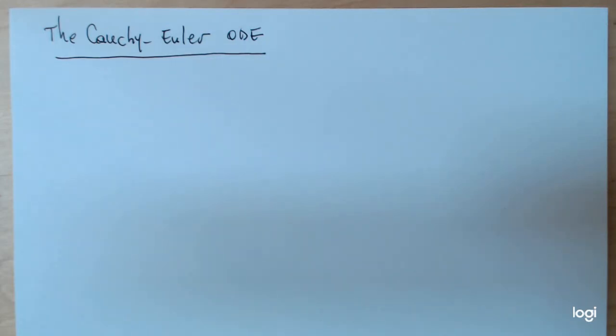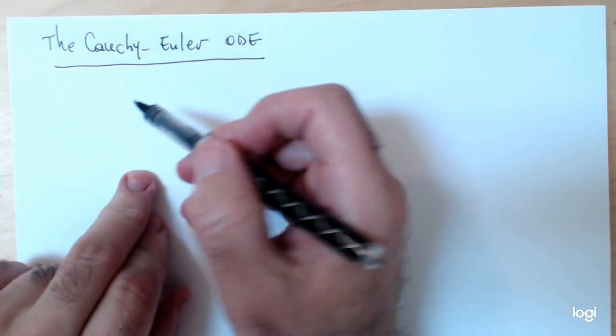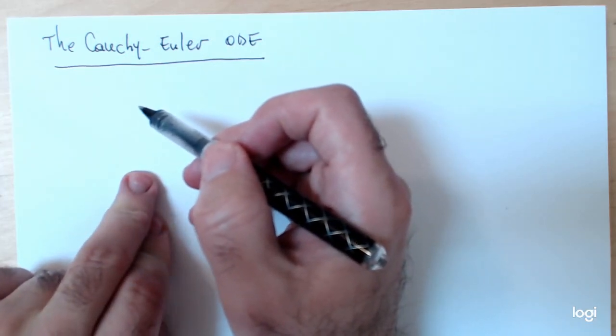So let me remind you of what you already know, or used already in this class, the second order homogeneous linear ODE with constant coefficients.